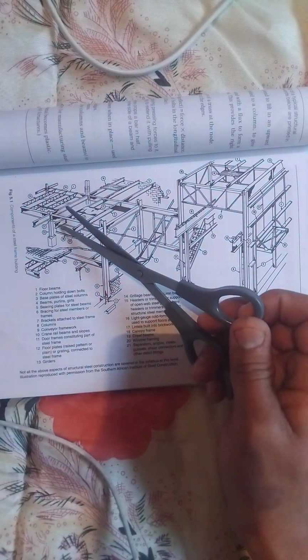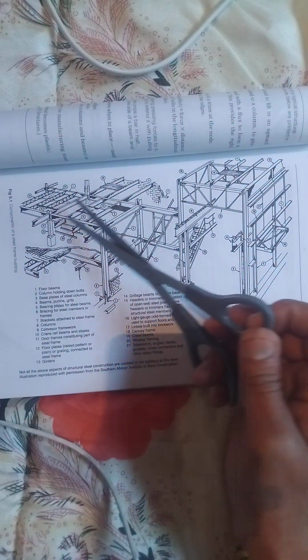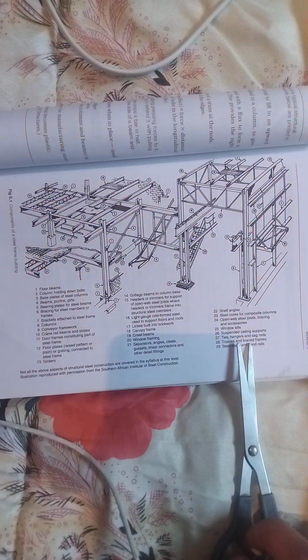And then 27 also for ties or hangers and sag rods, which look like inverted yawls, and they are basically connected to your secondary beams. And then you have your trusses and braced frames. So your trusses is usually this here. I also saw it earlier, number 28. Your trusses or braced frames.